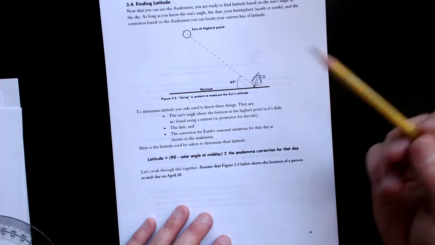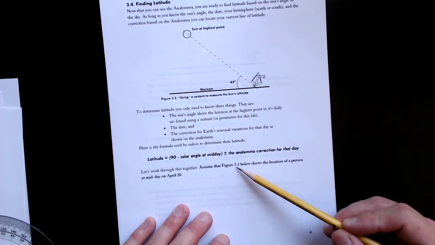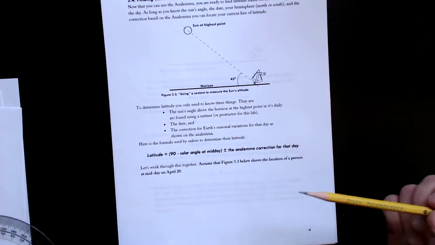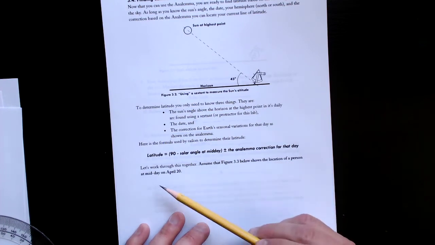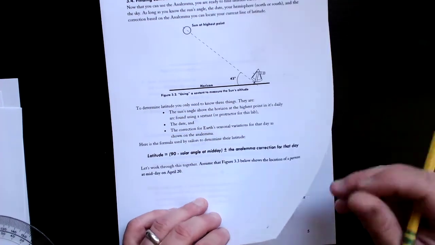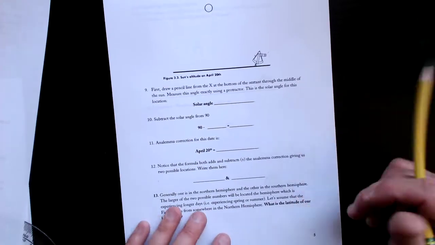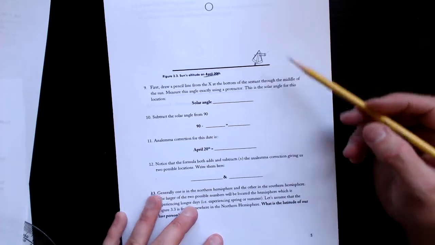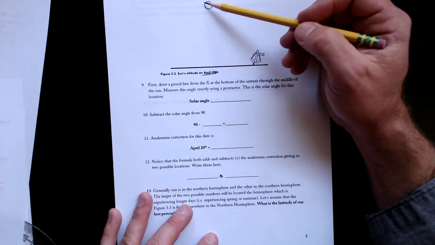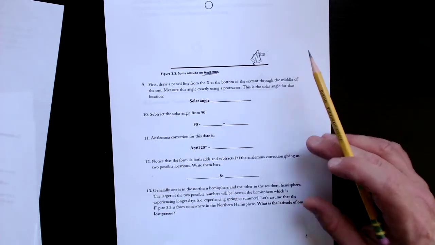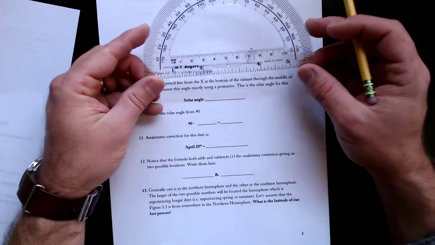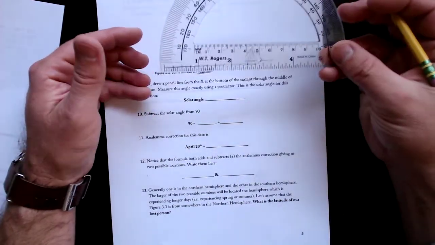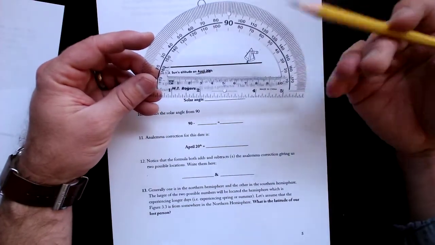So with this, we're going to walk through this, and we're going to assume, and again, this is why reading all this stuff is key, for figure 3.3 on the next page, we'll see it, shows the location of a person at midday on April 20th. Okay, so keep that in mind, and we've got it down here as well, right? April 20th. And so we have our sextant, the horizon, the sun, and what you need to do is have your protractor, this 180-degree protractor, the half circle thing. With this, you're going to use this to actually get that angle, right?